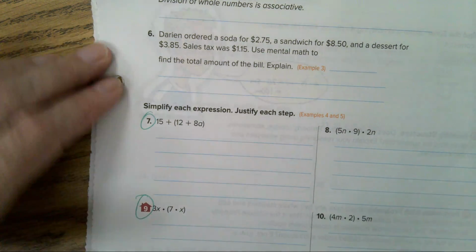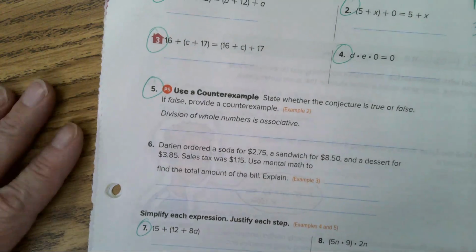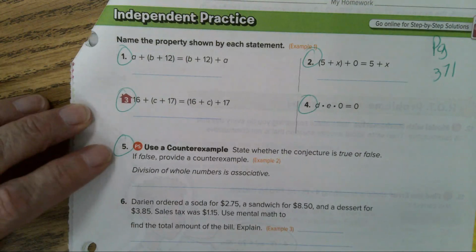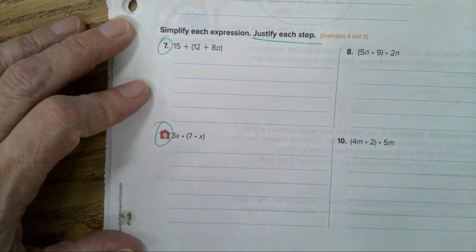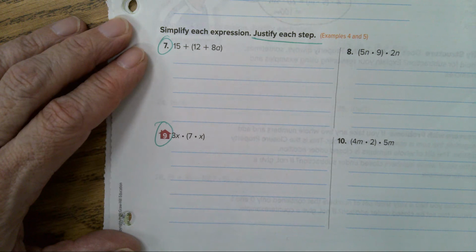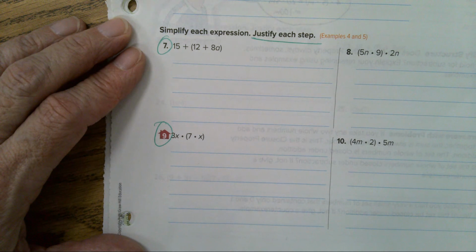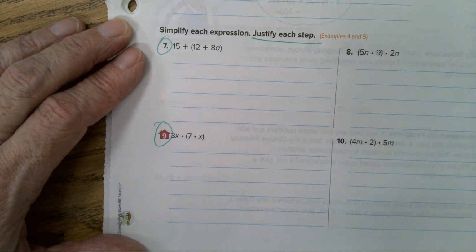Okay? 1, 2, 3, 4, you just write down the answers. 5, you give an example where it's not true. 7 and 9, you do have to justify each step. So just put which property you use. It's usually the commutative property, then it's the associative property, and then you add, or in this case, you'll probably multiply. Okay? So that is your assignment for today.